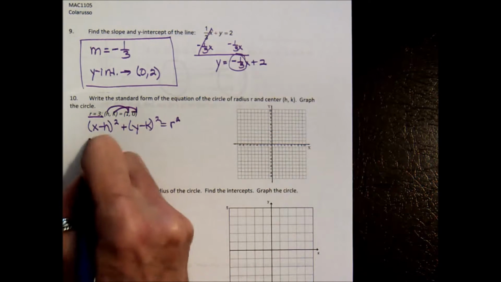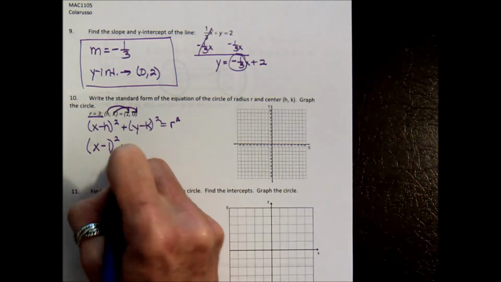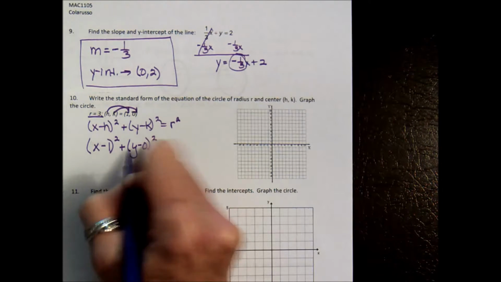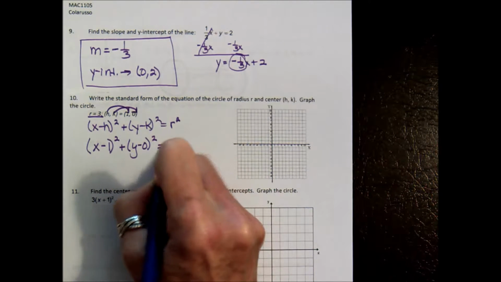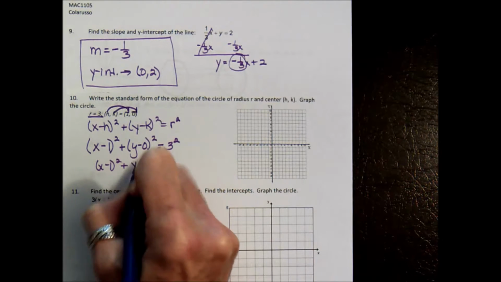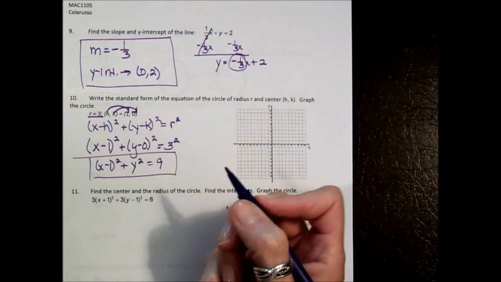So it's (x minus 1) squared, remember this stays in x, plus (y minus 0) squared, we'll clean that up in a minute, equals 3 squared, or (x minus 1) squared plus y squared equals 9. That is the standard form of the equation.